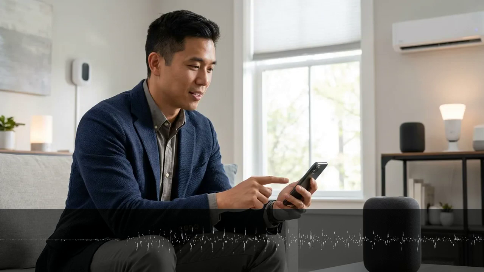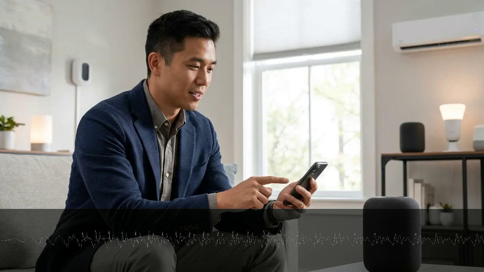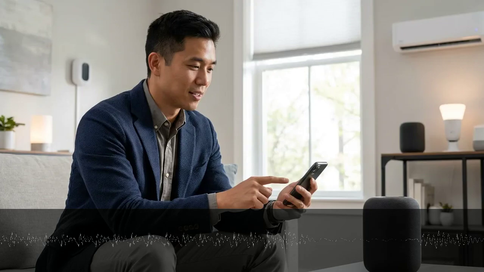Test 5 is voice assistant offline. Disconnect your Echo, Google Home, or Apple Pod from Wi-Fi and try the command. Some Thread and Matter devices can execute automations locally through border routers, but most setups fail completely without cloud connectivity.